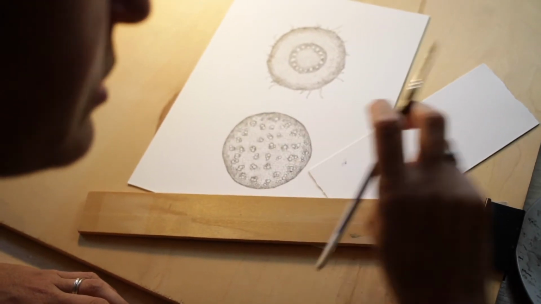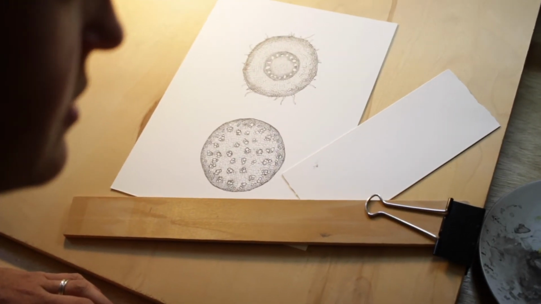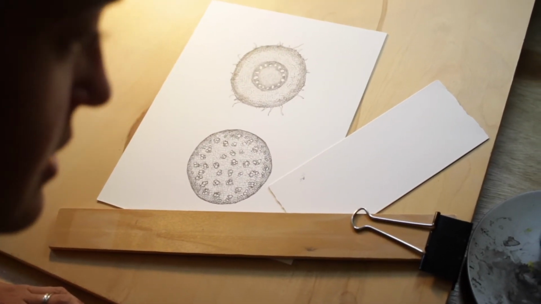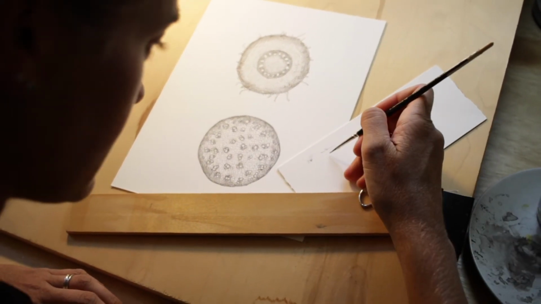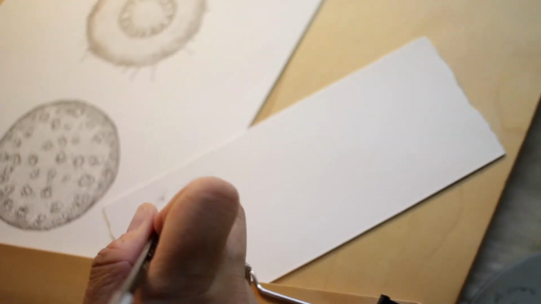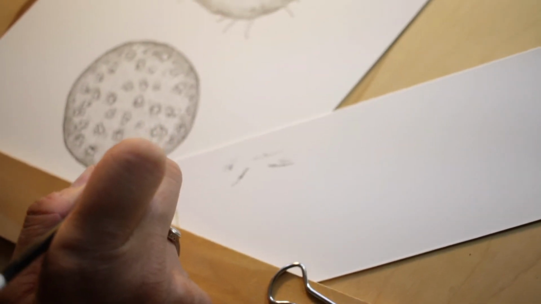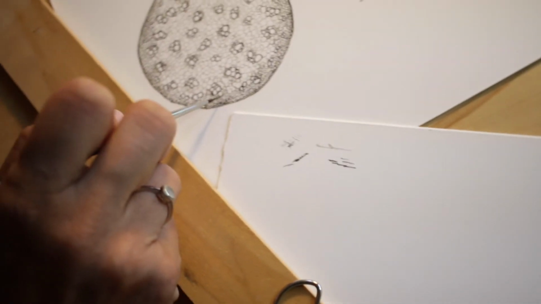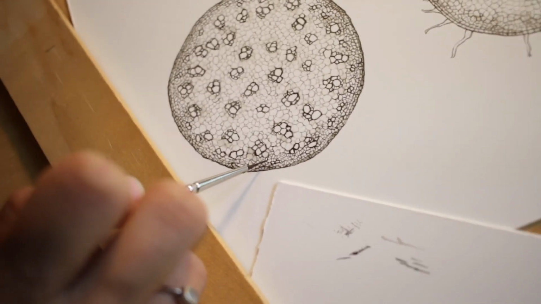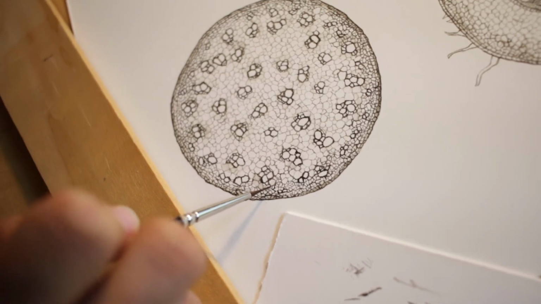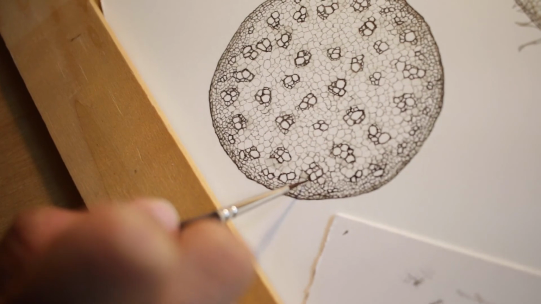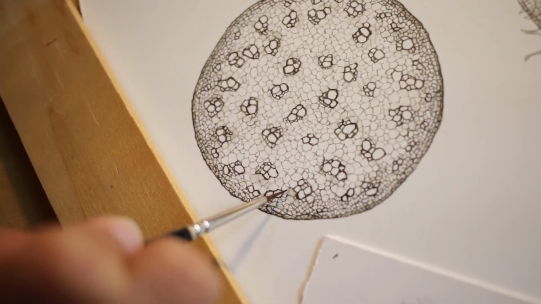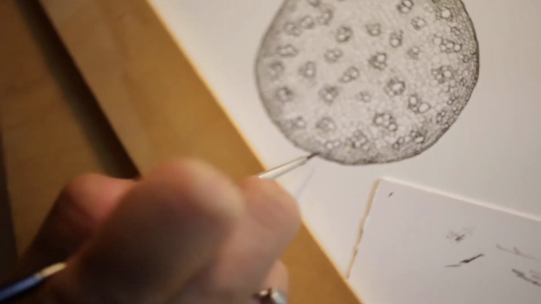This brush takes a while, but you can get the different values, the different line thickness. It's crazy the camera doesn't make any noise.